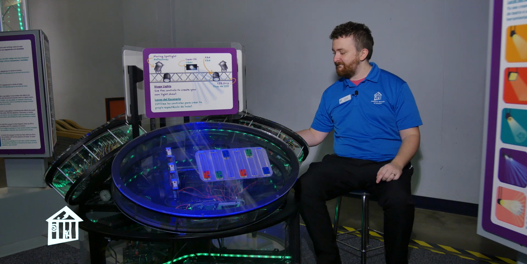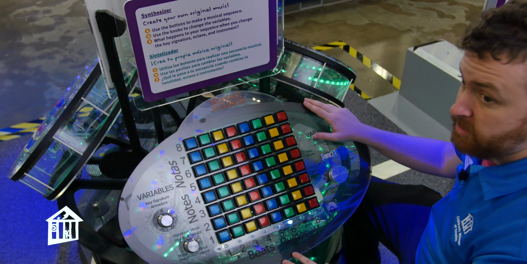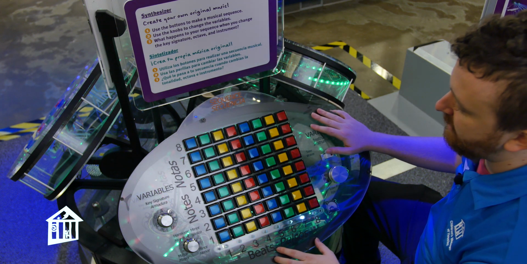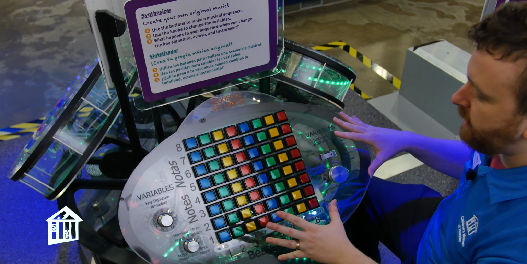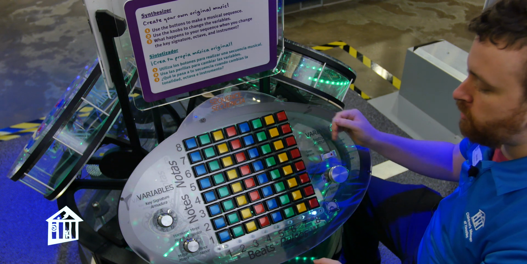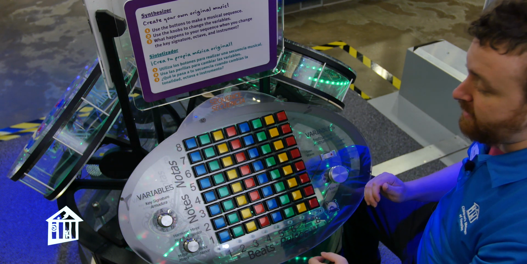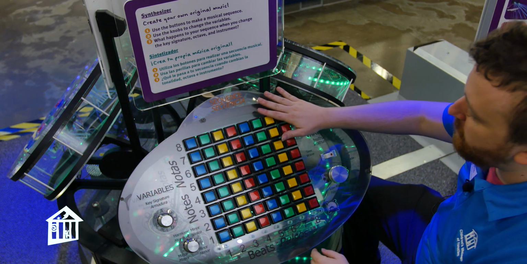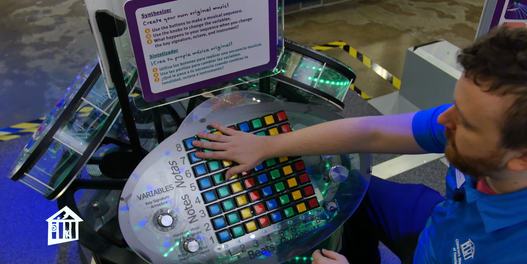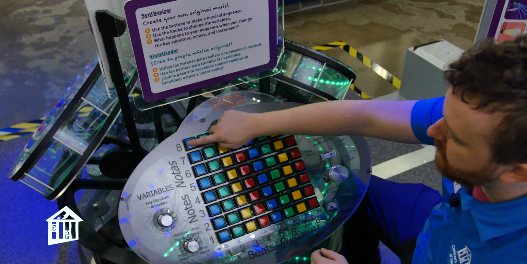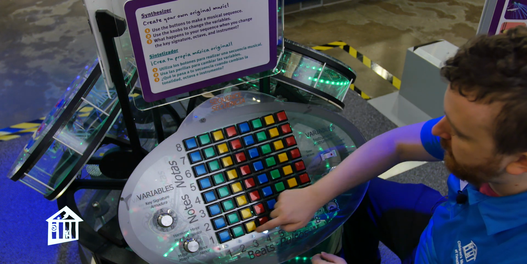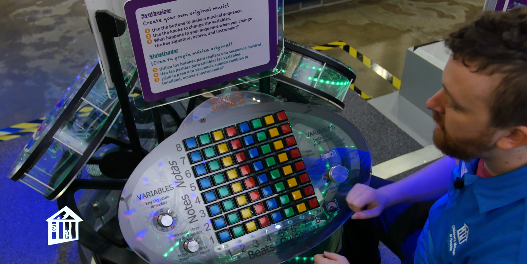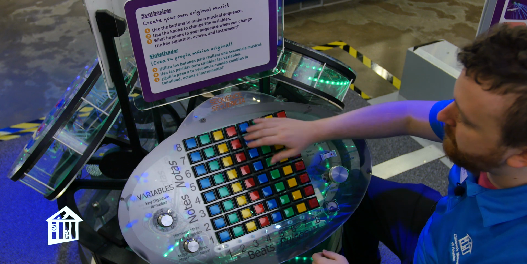Are you ready? All right, so we're going to start out at our synthesizer station here. So this is our synthesizer, and basically what we're going to be doing here is creating a melody. And real quick, a melody is just a sequence of notes. You're going to see that we have our sequence section right here. This grid, which has 8 buttons up and down and 8 buttons left and right for a total of 64 buttons, because 8 times 8 is 64, is where we're going to program that sequence.